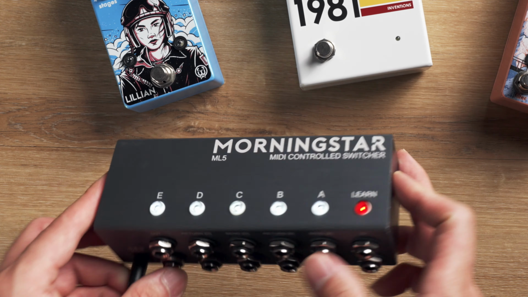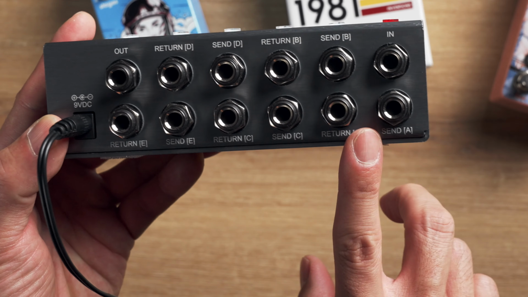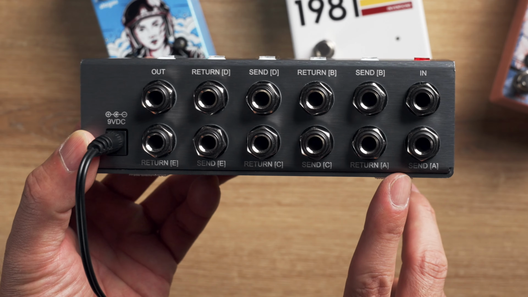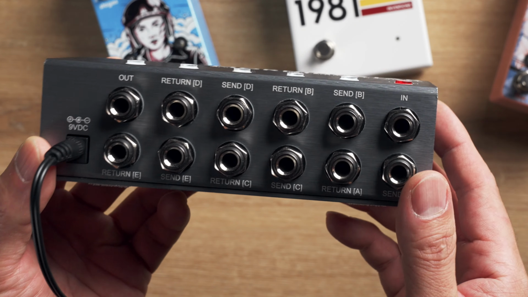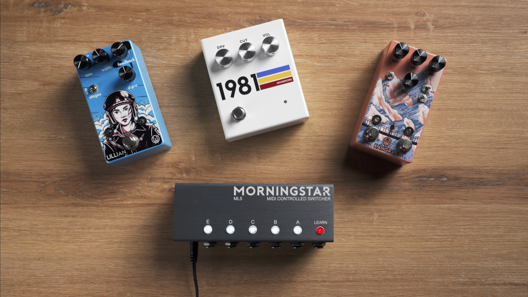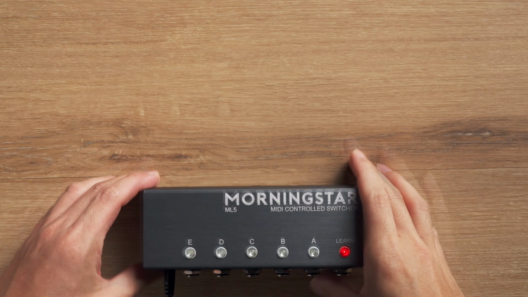The ML5 is mono and has 5 independent loops, allowing you to control up to 5 pedals. The loops run in series and each has a physical true bypass relay to preserve signal integrity. Now that you know what the ML5 is, let's show you how to use it.